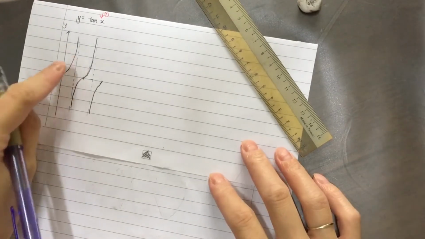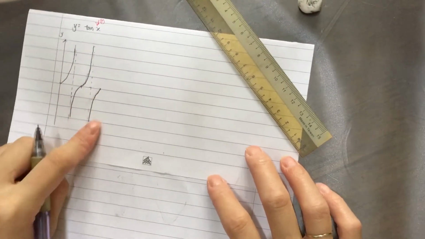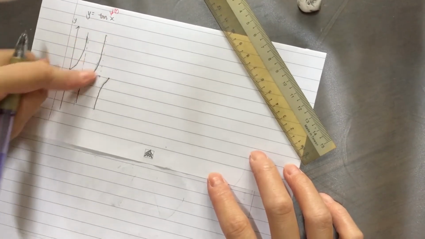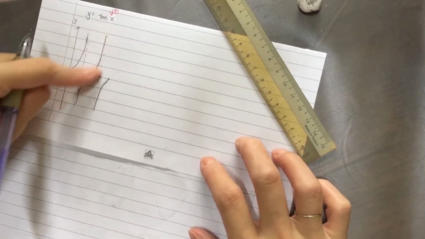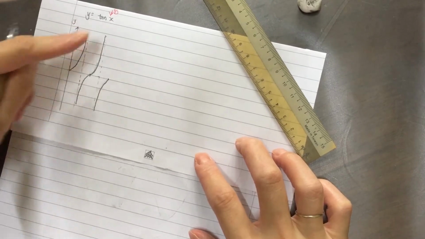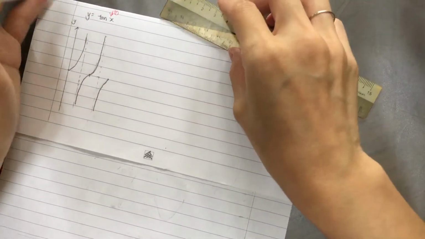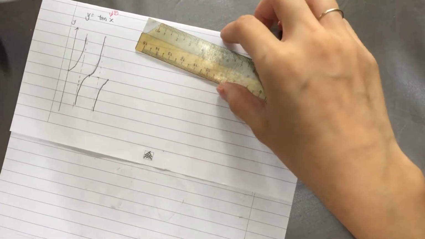Okay, so this shape we call one complete cycle for the tangent graph. So this is one complete cycle. So this is your tangent x, but we haven't finished yet.